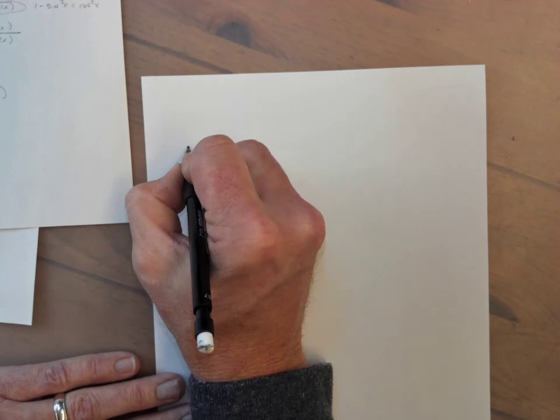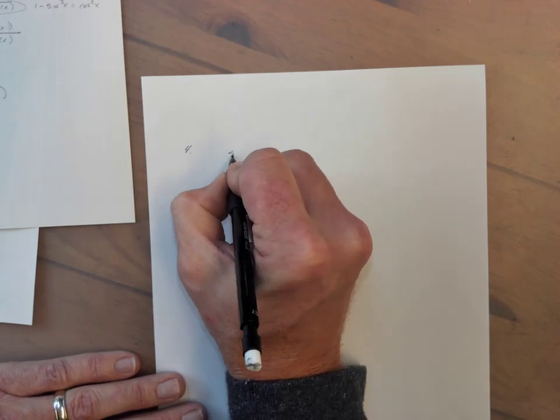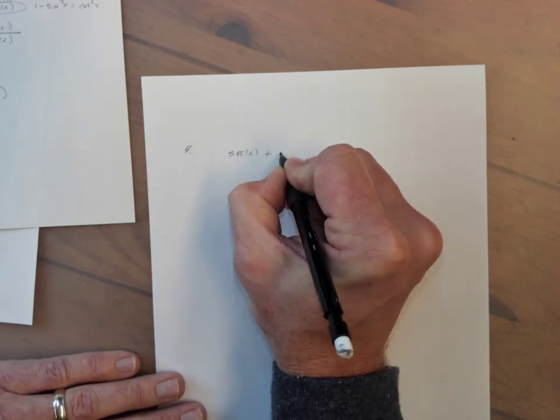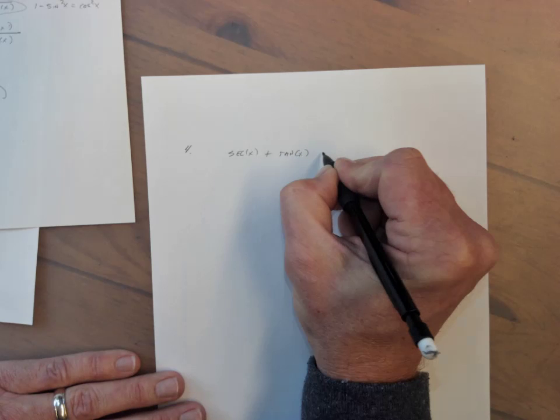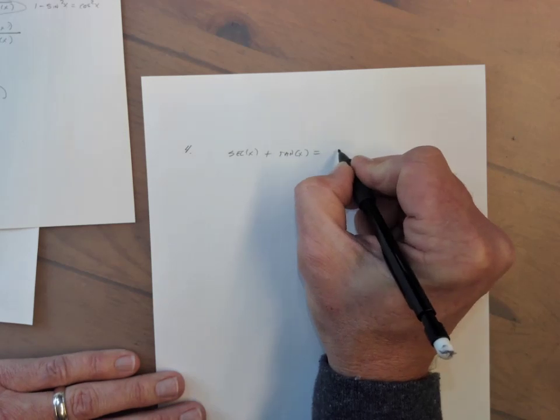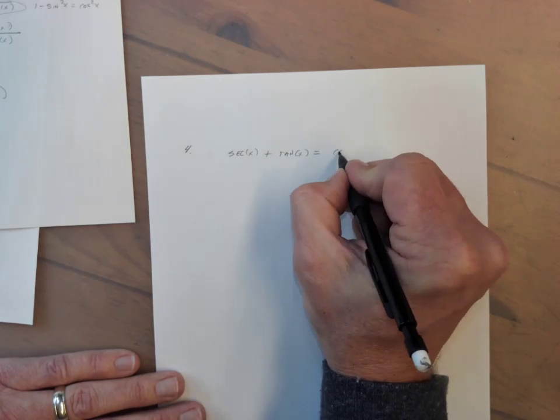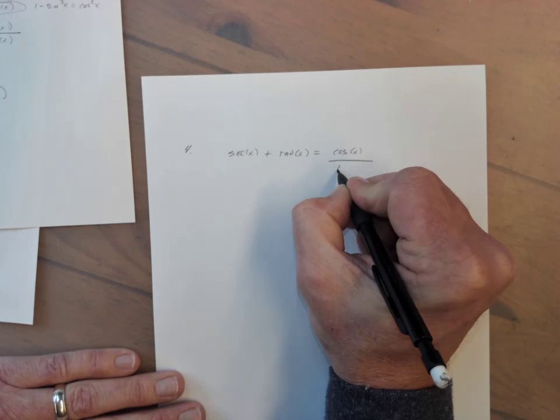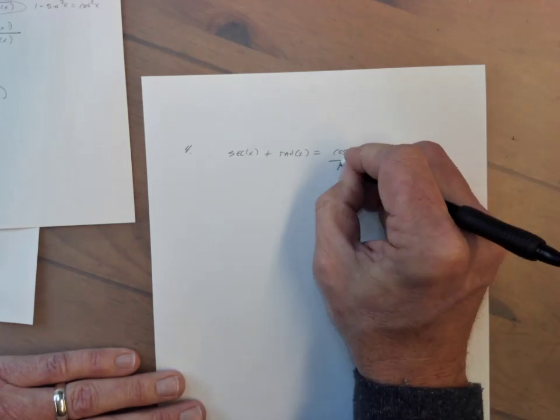All right, let's redo that last one. What if we looked and tried to change the right side? So we end up with the denominator of cosine x minus, not plus.